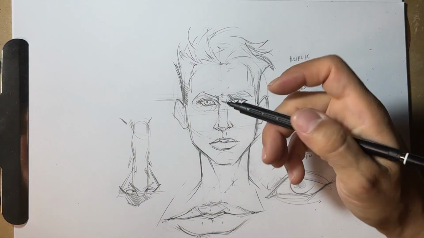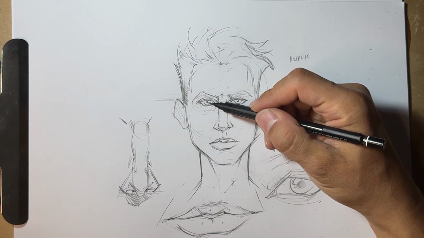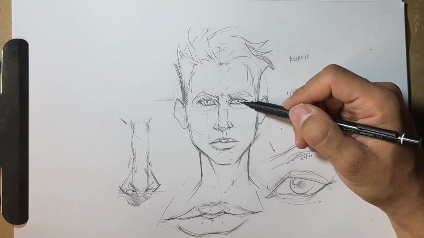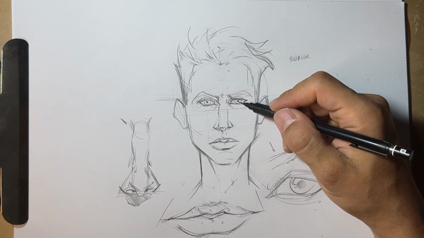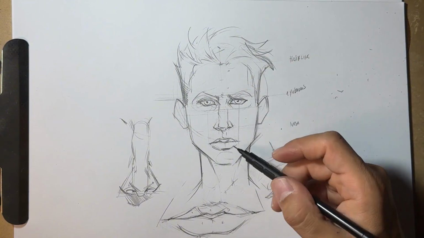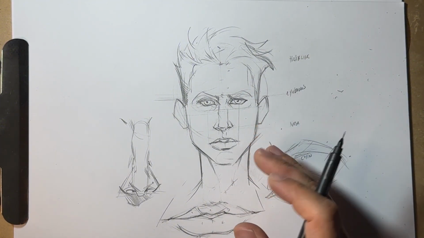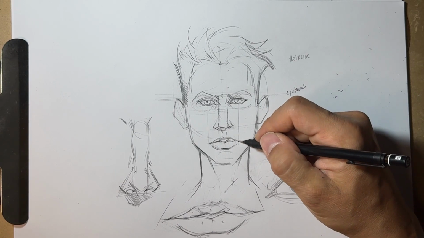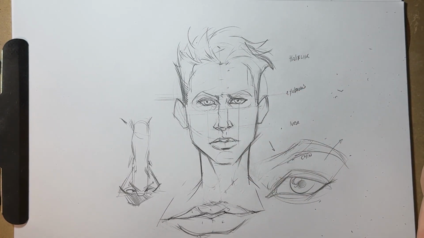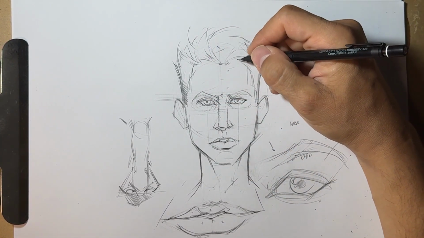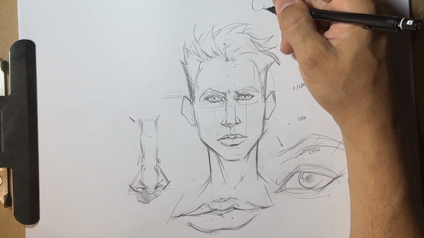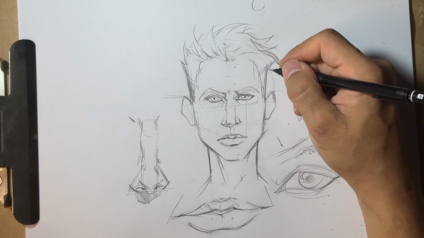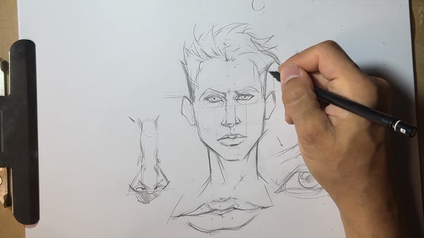Here, if you want to get an idea of how far the mouth should go, the pupils can give you the reference for that. So just draw two vertical lines from the pupils to the lip corners, and this will give you a better idea of how big or small the mouth could be. So I'm going to draw a light source here to get a better idea of how the shadows work.